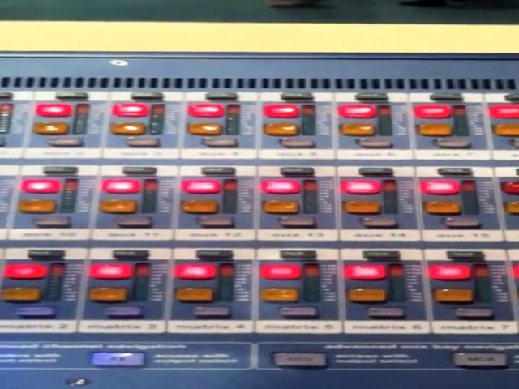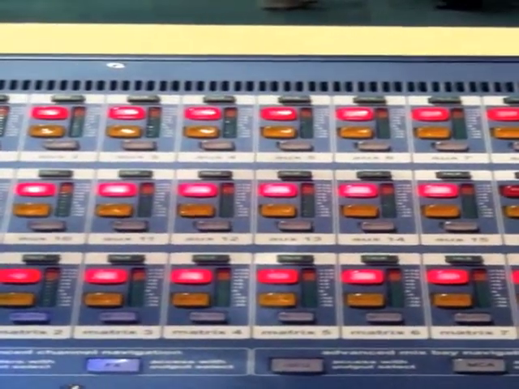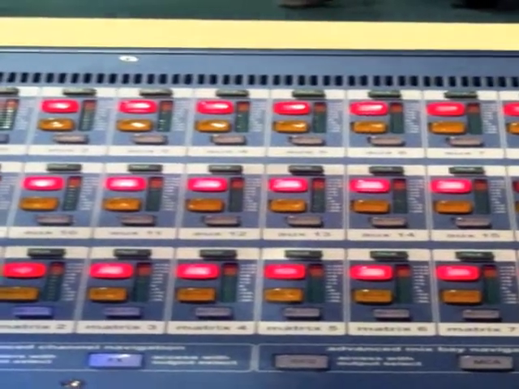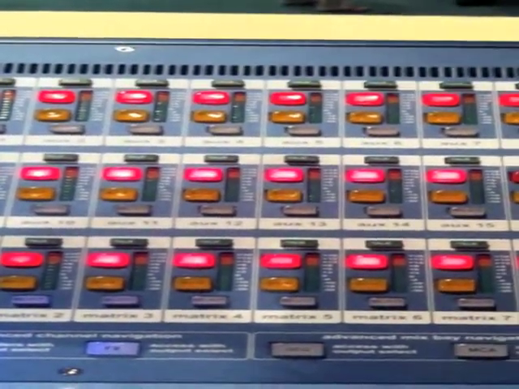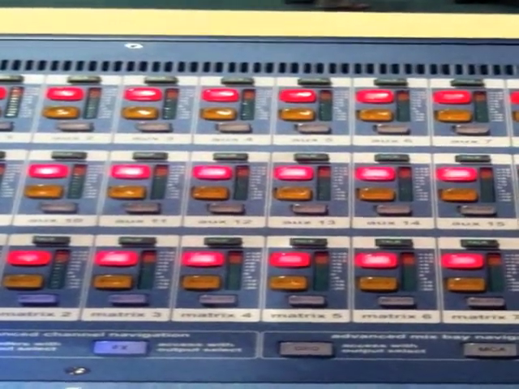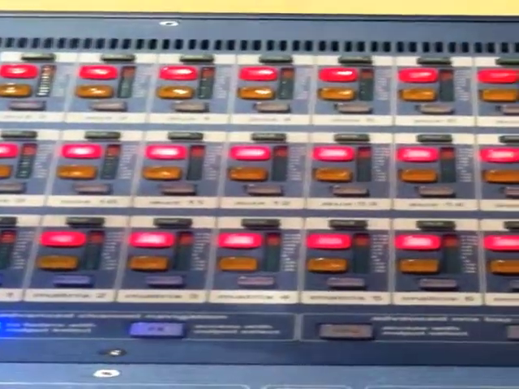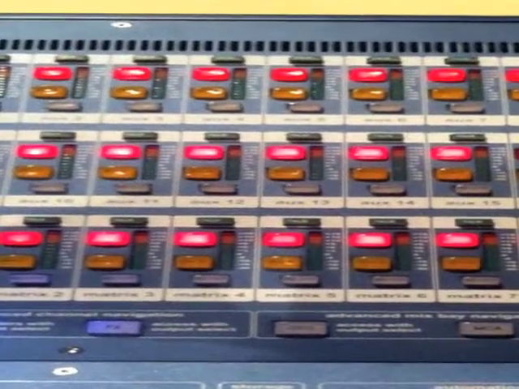Here we've got some metering for the aux and matrix section. The console is equipped with 16 auxes and 8 matrices, but if you put the console in monitor mode, Midas lets us use the matrices just like the same discrete buses that an aux is. So theoretically we could get 24 auxes out of this console.